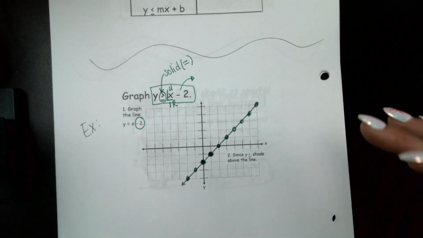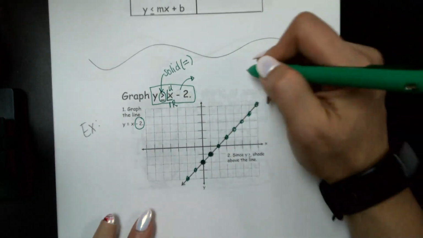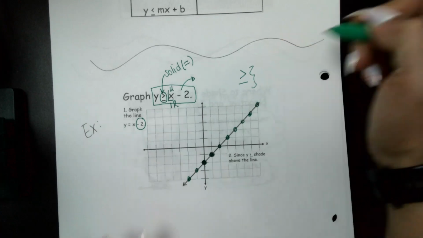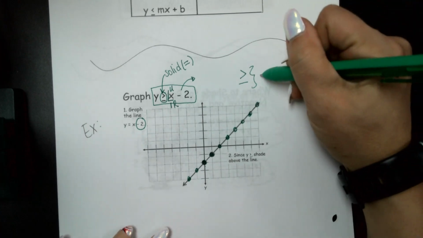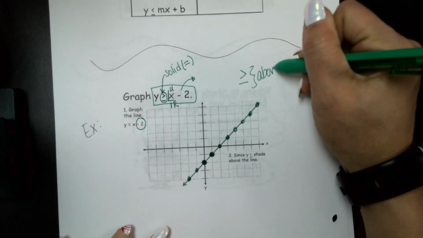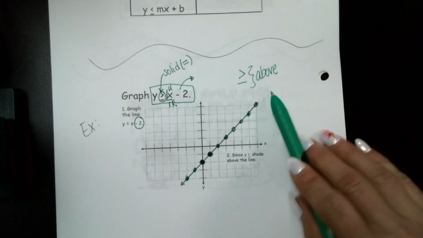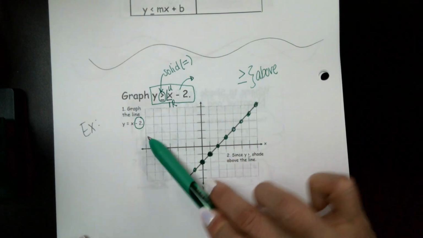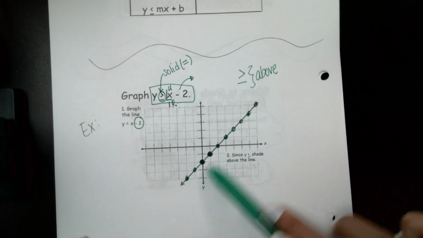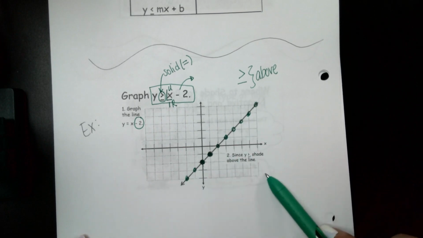Now the symbol is greater than. Greater than gets shaded where? Above or below? Above. So if you guys are looking at this line, would this big section over here be above, or would down here be above?